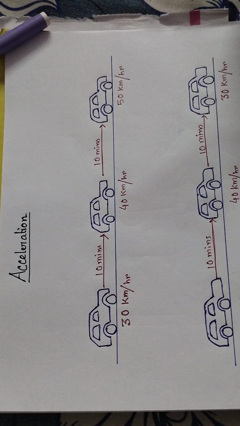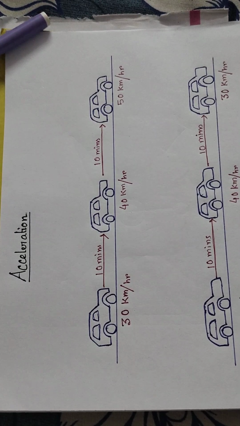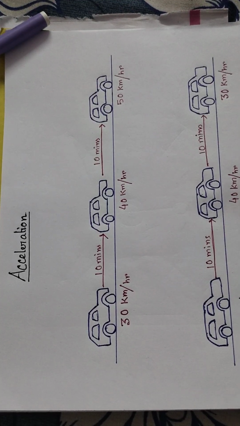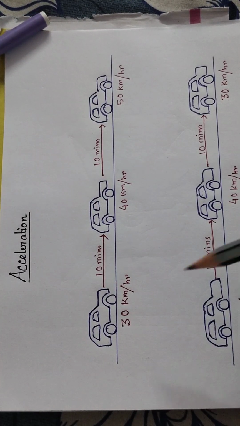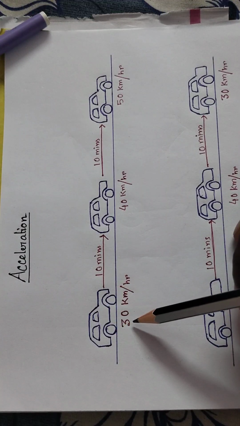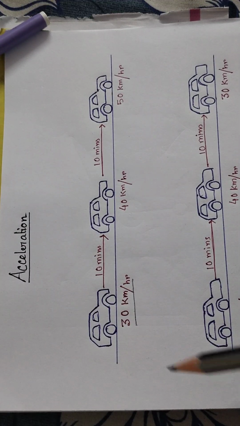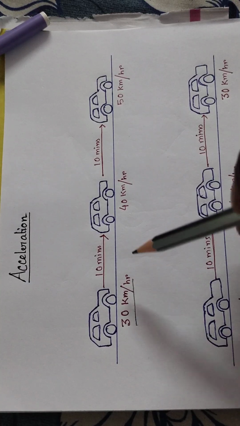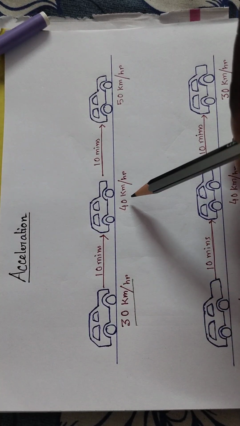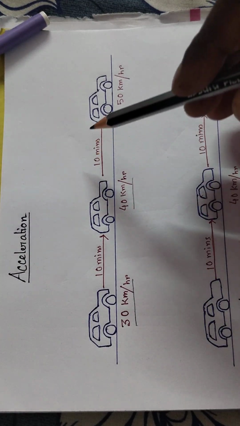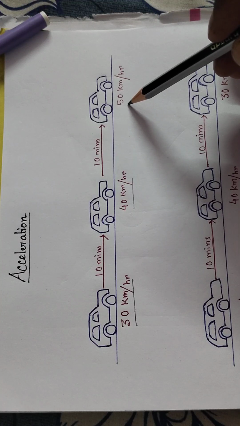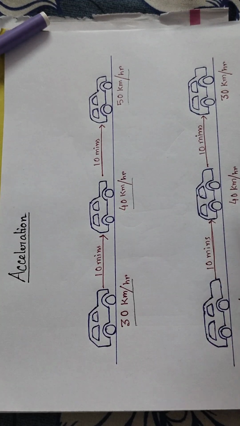Now before starting the topic, let us take a real life example. Suppose you are driving a car on a highway and you are increasing the speed. Initially the speed of the car was 30 kilometer per hour. After 10 minutes, the speed of the car increased to 40 kilometer per hour. And again after 10 minutes, the car sped up to 50 kilometer per hour.